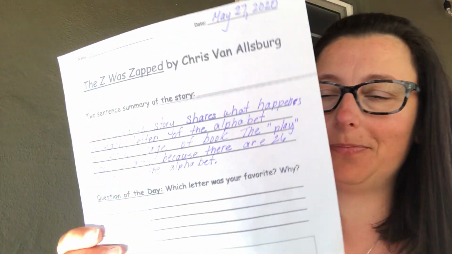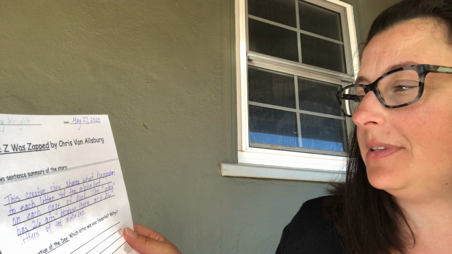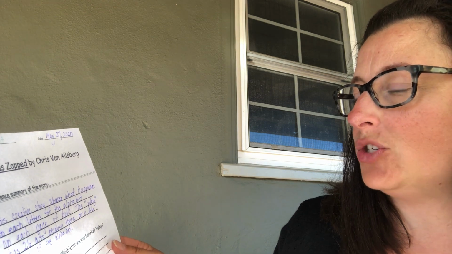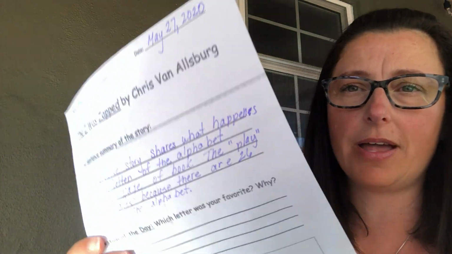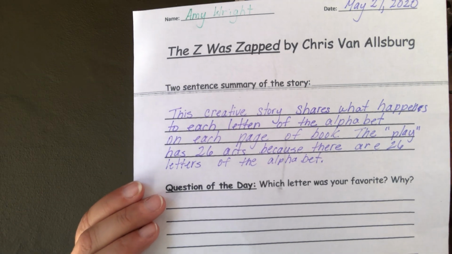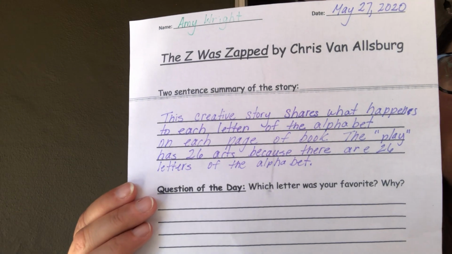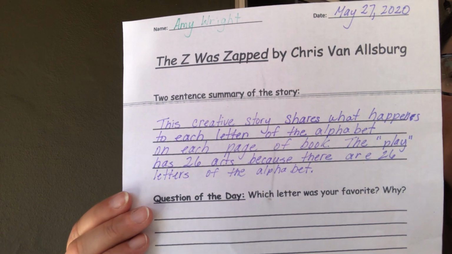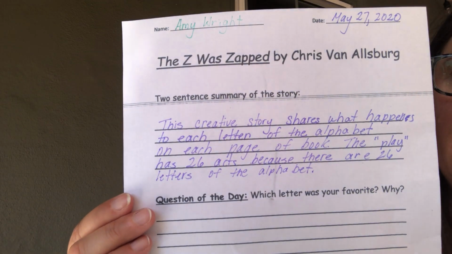So here's your 2-sentence summary of this. This creative story shares what happens to each letter of the alphabet on each page of the book. The play has 26 acts because there are 26 letters of the alphabet. There you are. Pause it, take a screenshot, whatever you need to do to get that 2-sentence summary written down.